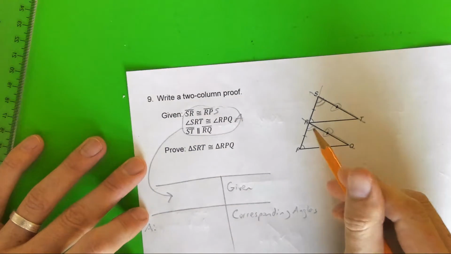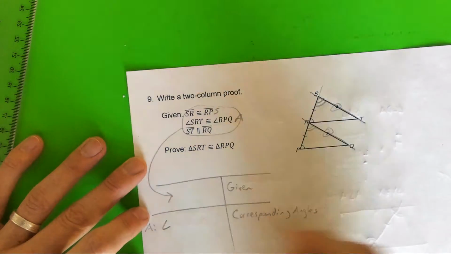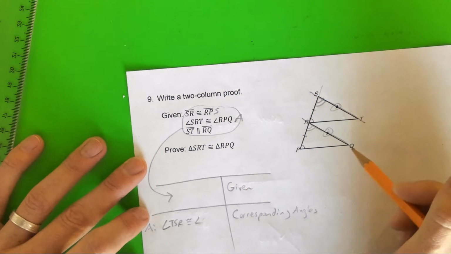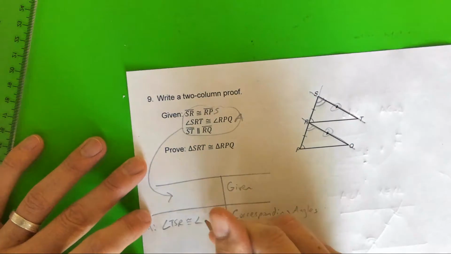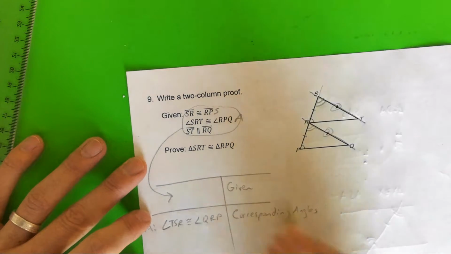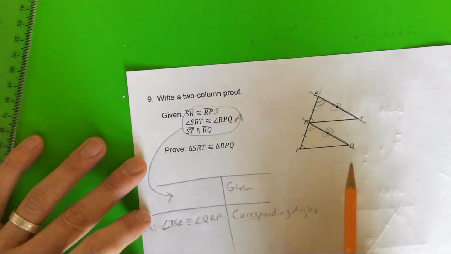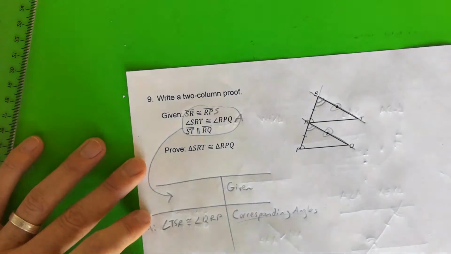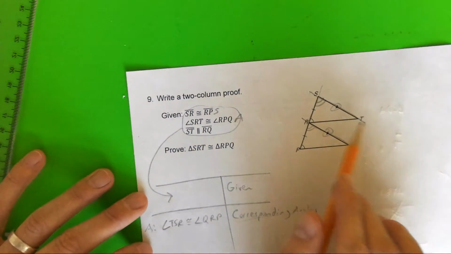So what's the other angle? It is angle TSR is congruent to angle QRP. And I know that because the corresponding angles are congruent if the lines that form them are parallel, which they are.